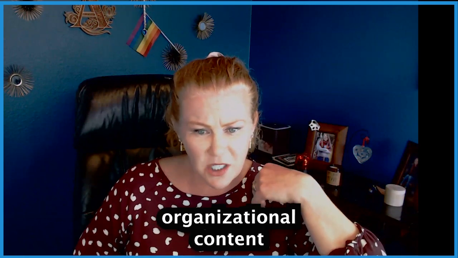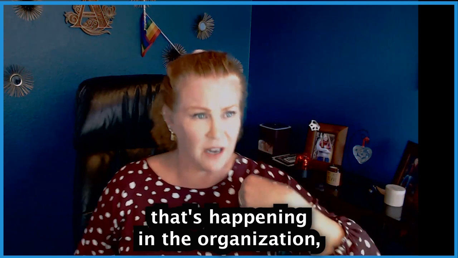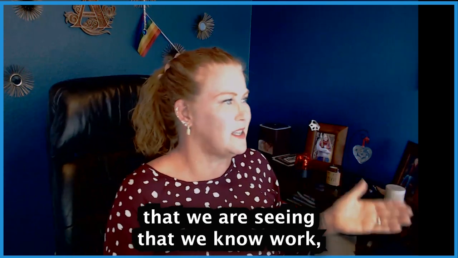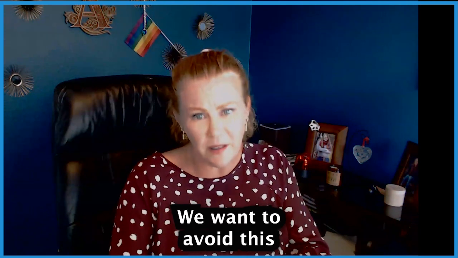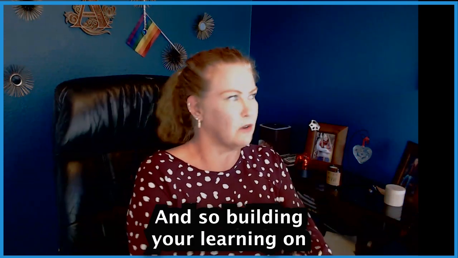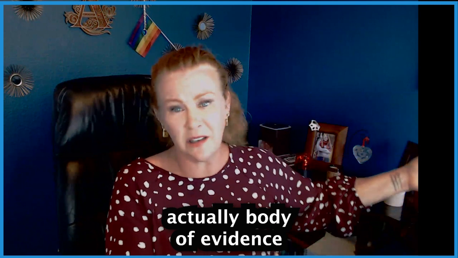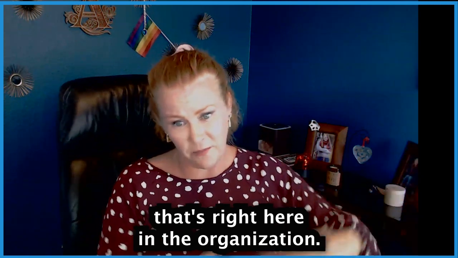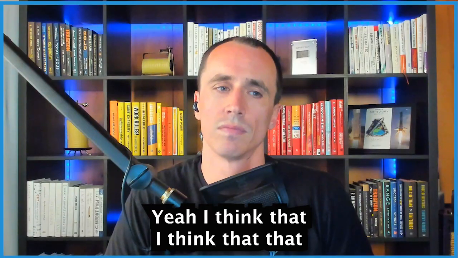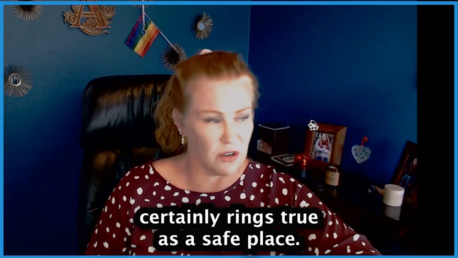Or using organizational content that's happening in the organization, being able to cite things that we are seeing that we know work, citing things that we know don't work. We want to avoid this kind of practice. And so building your learning on what does work, based on the body of evidence that's right here in the organization. I think that certainly rings true as a safe place.